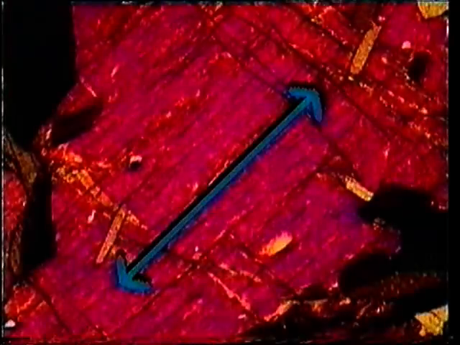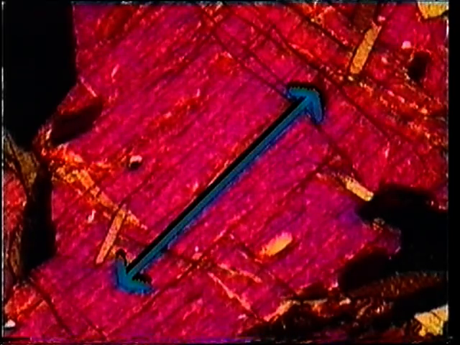Rotate the green vibration direction about 45 degrees anti-clockwise. And there's the ray, the green ray, northeast-southwest. Cross the polars and insert the accessory plate with its slow vibration direction northeast-southwest as shown.